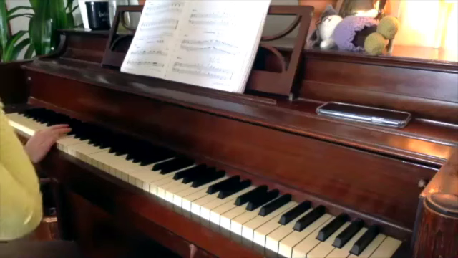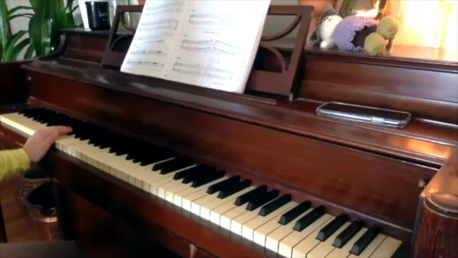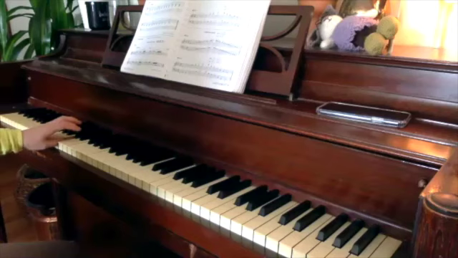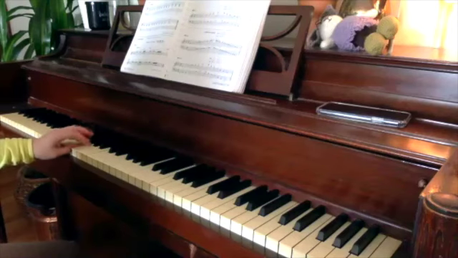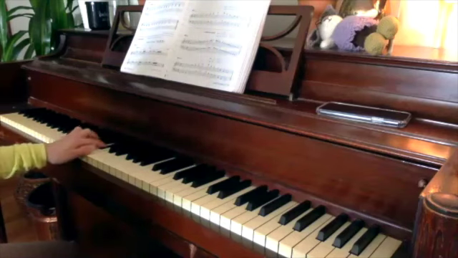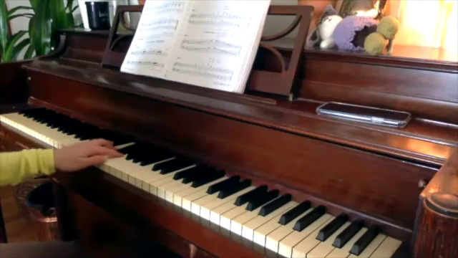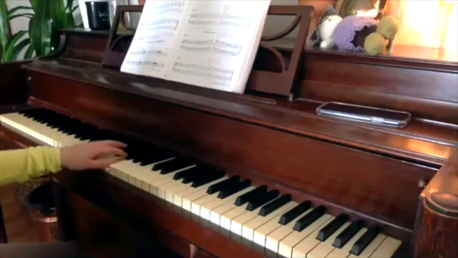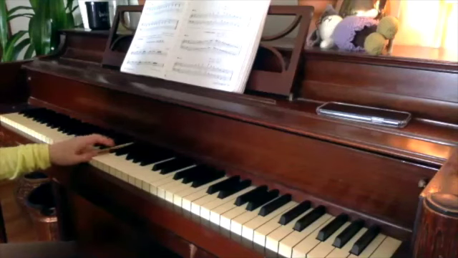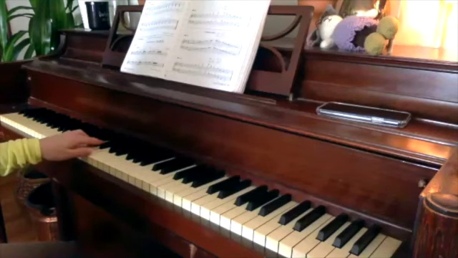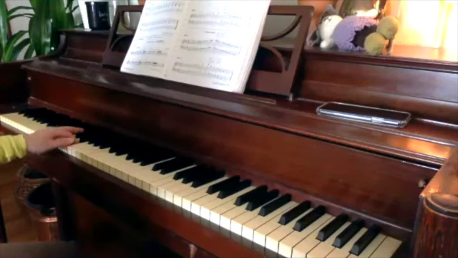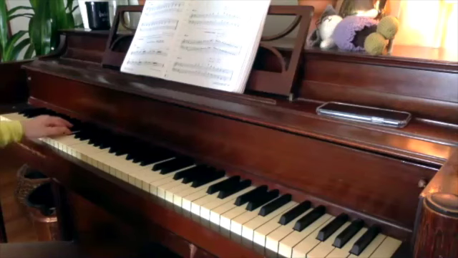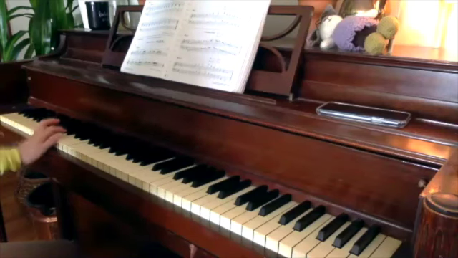Left hand, here we go. Ready, go. 5, 4, 3 flat, 2 flat, 1, 3 flat, over, 2 natural, 1, 4, over, 3 flat, 2 flat, 1, 3 flat, over, 2 natural, 1, 1, 2 natural, 3 thumb under, 2 flat, 3 flat, 4 thumb under, 2 natural, 3 thumb under, 2 flat, 3 flat, 4, 5.